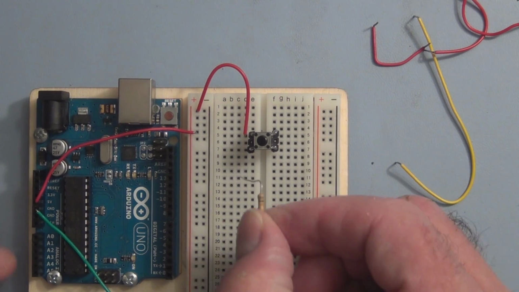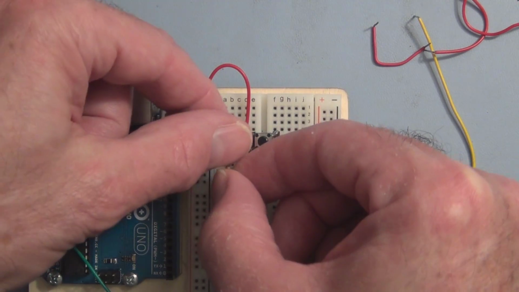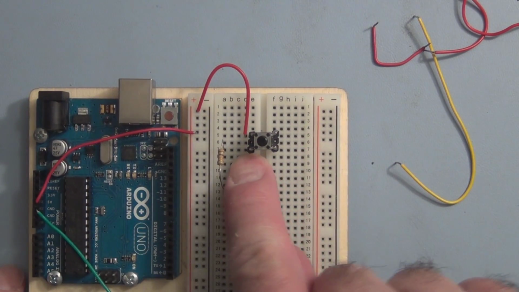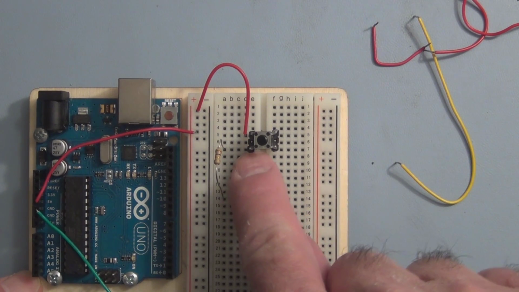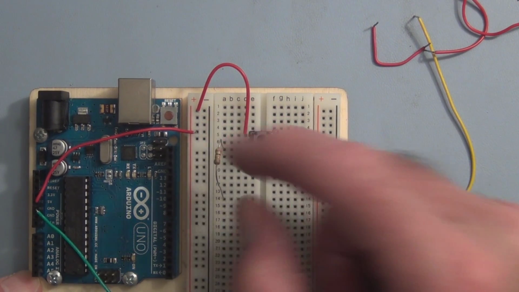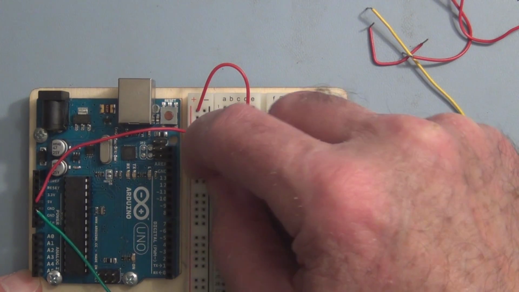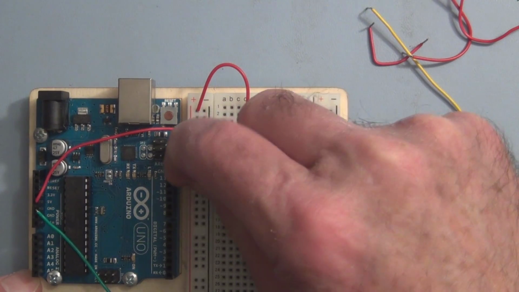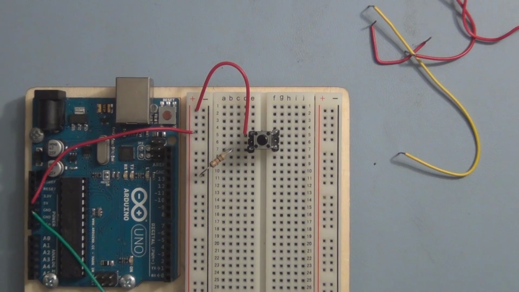We just put the resistor in this side. This whole row here is connected to the pin from the other side of the switch, and we have the other side of the resistor go to ground. And we've now completed that.